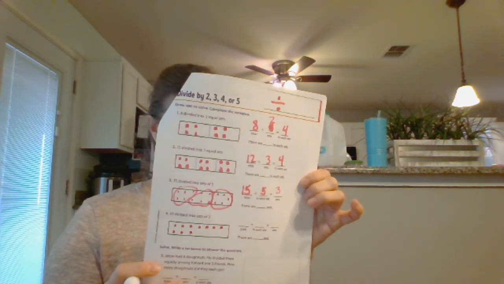10 divided into sets of 2. 1, 2, 3, 4, 5, 6, 7, 8, 9, 10. Draw 10 dots any way you want to draw them. It says put them into sets of 2. So we're going to circle 2, circle 2, circle 2, circle 2, circle 2, circle 2, circle 2, circle 2, circle 2.